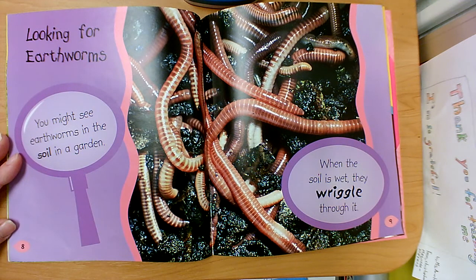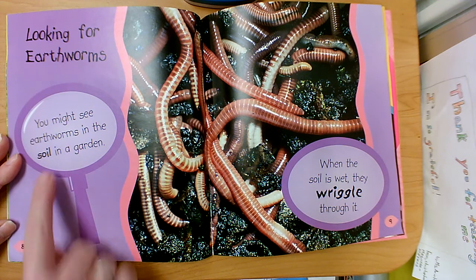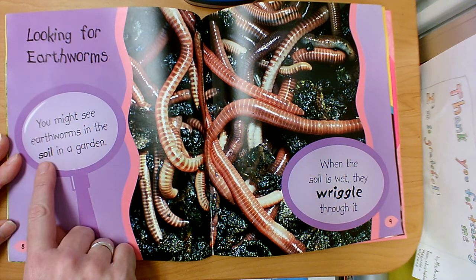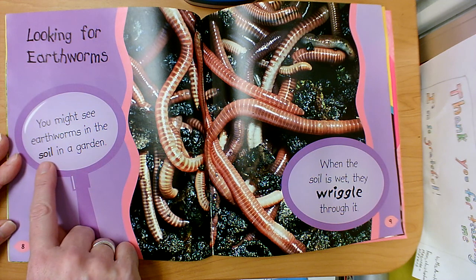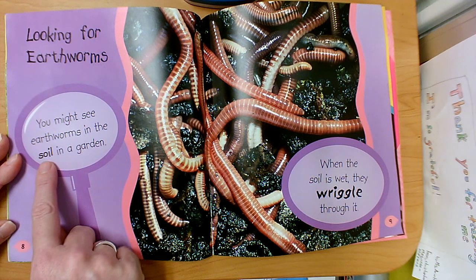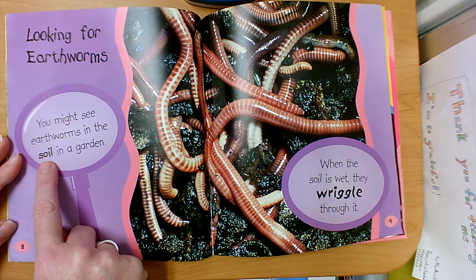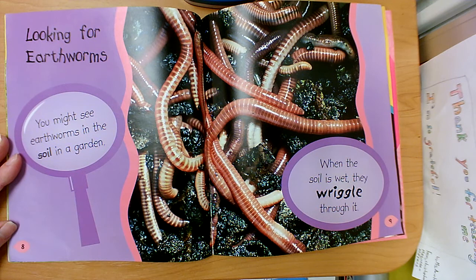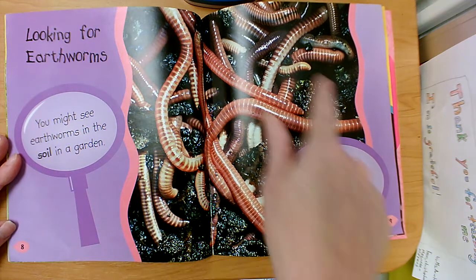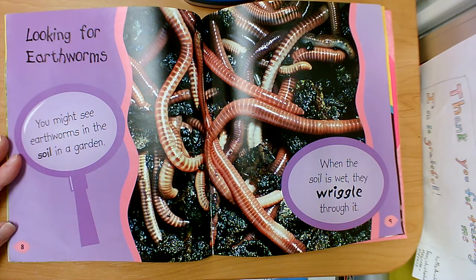Looking for earthworms. You might see earthworms in the soil in a garden. This word is bold text. I could find it in the glossary or index if I wanted to know what soil meant. So I could look it up there, or I could think about the word in the sentence and look at the photograph, and that might help me too. You might see earthworms in the soil in a garden. What is in the picture with the earthworms? Where are they? They're in the dirt. Soil must mean dirt. If I wasn't sure, I could look in the glossary in the back, and it would tell me what it meant.